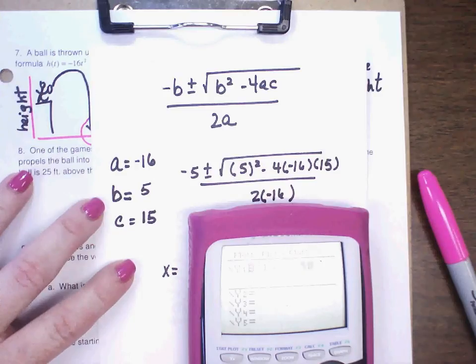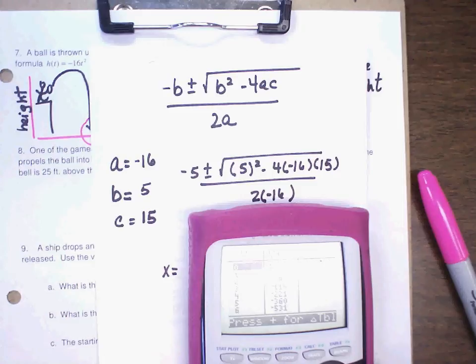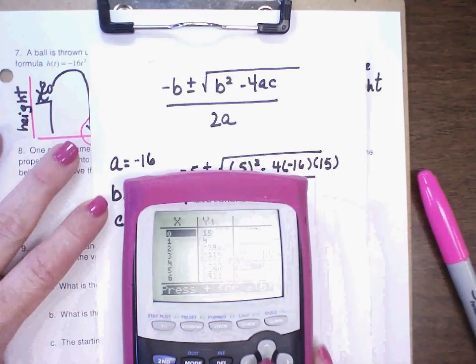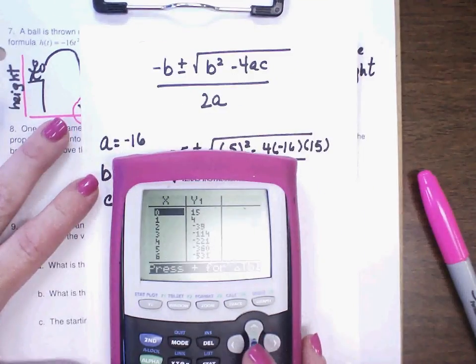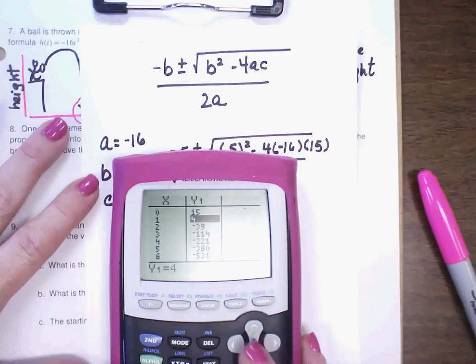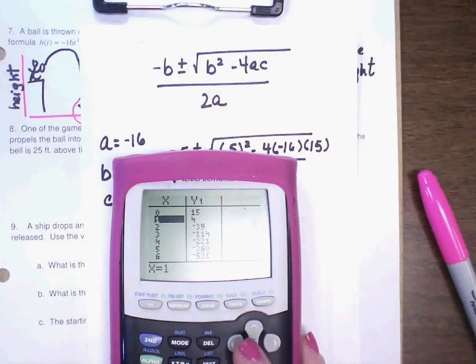To figure out if I'm looking for my zeros, my x-intercept, which one is 0? Y equals 0. But look, it goes from 4 to negative 39, which means my seconds will be between 1 and 2. Okay, let's go ahead and say it again.